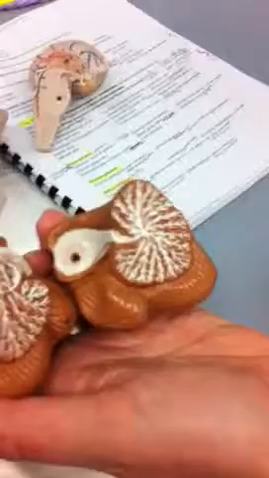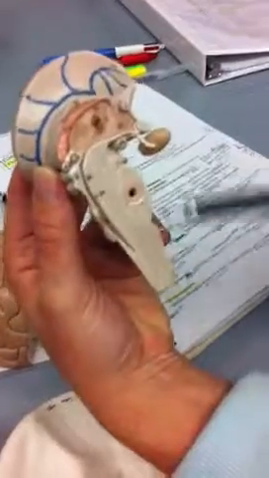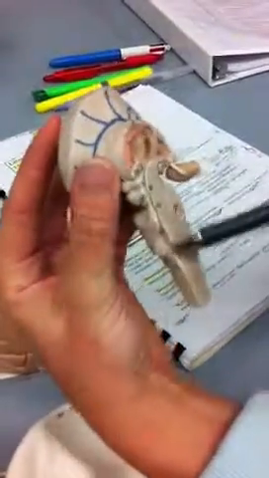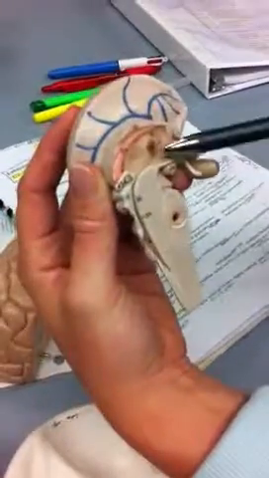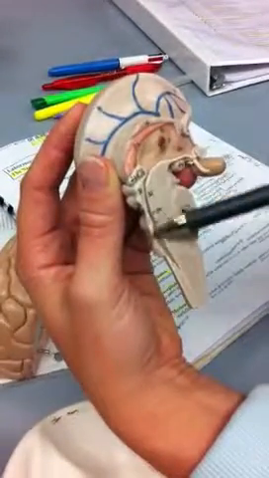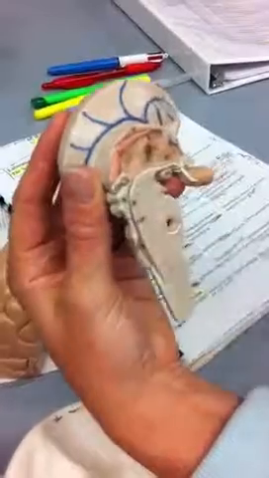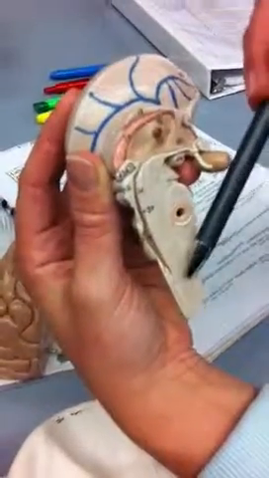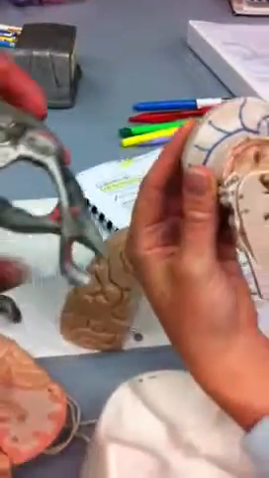Then coming down here in the myelencephalon, you have the medulla oblongata, right below the pons. The fourth ventricle is right here. So third ventricle, cerebral aqueduct, down into the fourth ventricle. And the medulla oblongata extends down into the rest of your brainstem.